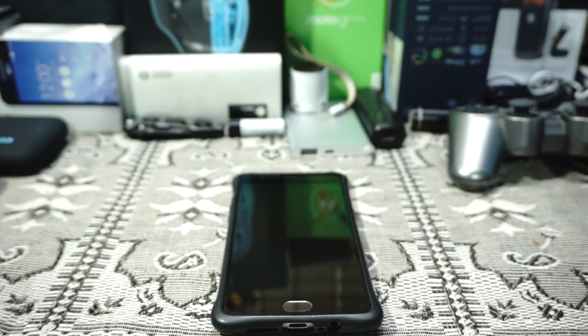Hey guys, it's Kugli again with another ROM review, and this time I've got the AICP ROM Nougat for the OnePlus 3, so stay tuned for that.